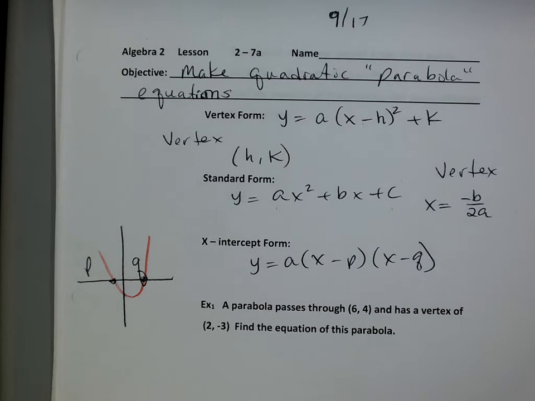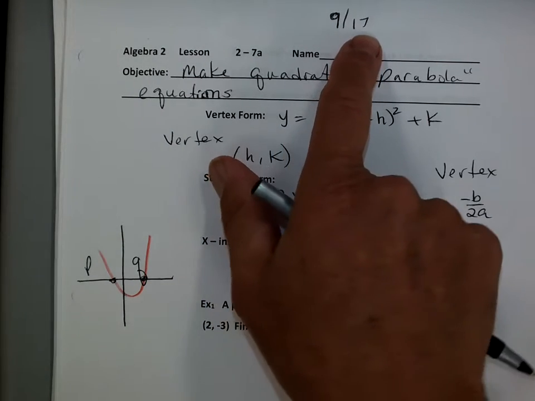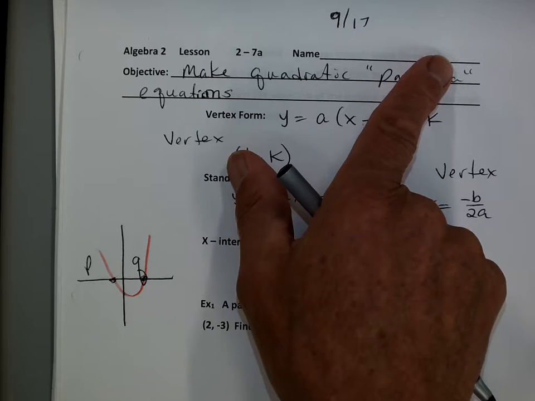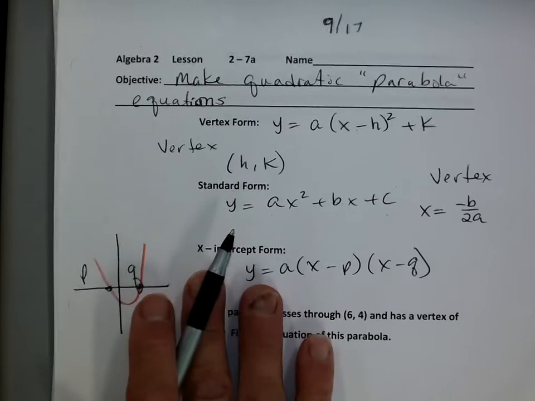Good morning, everybody. It is 9:17, Thursday. Again, for those who haven't finished that quiz, you've got to get it into me by Friday, or otherwise it's going to be a 0, and that's going to be really bad for your grades.